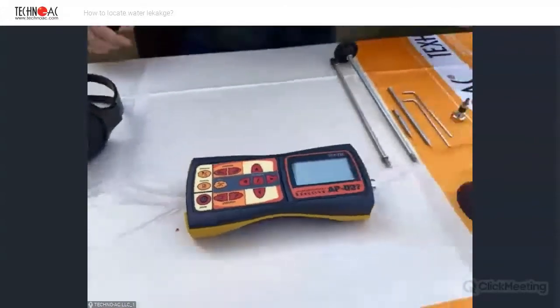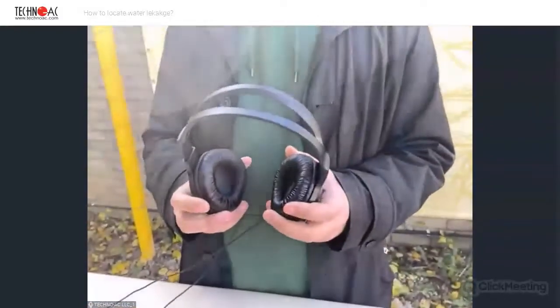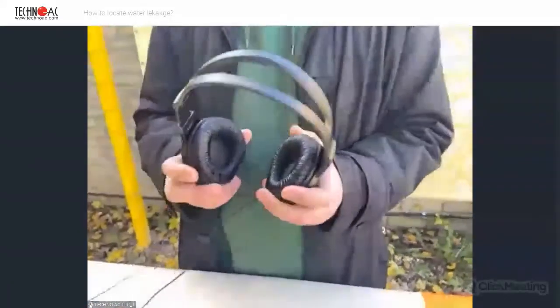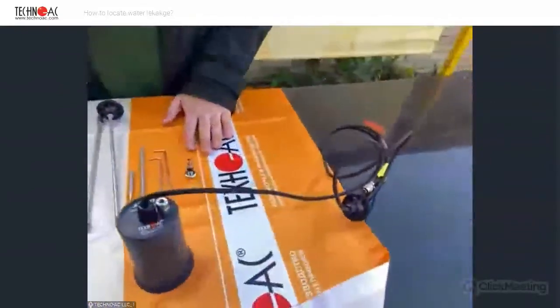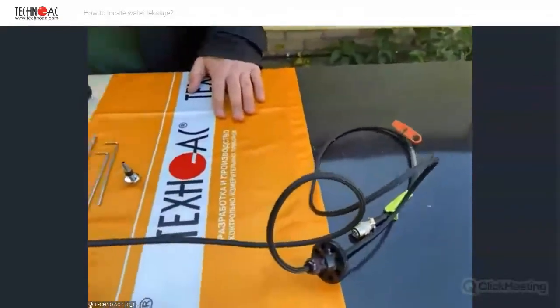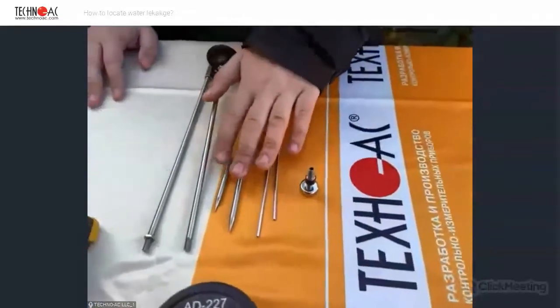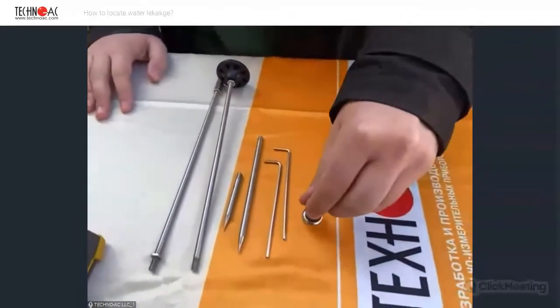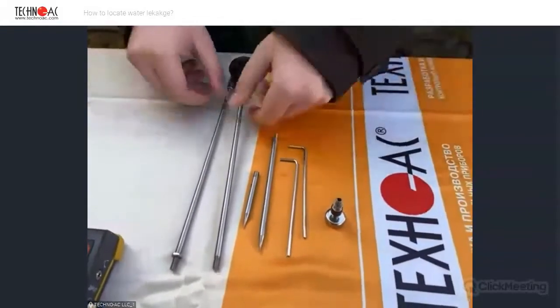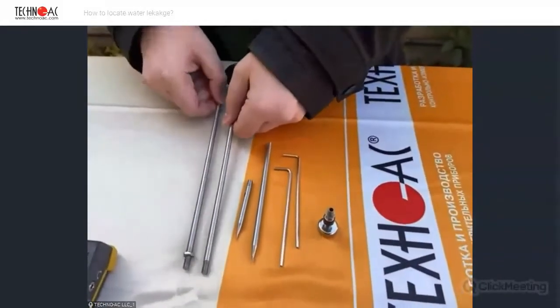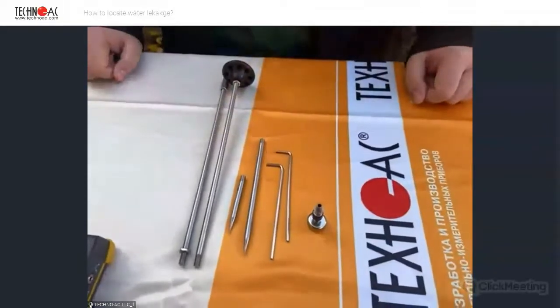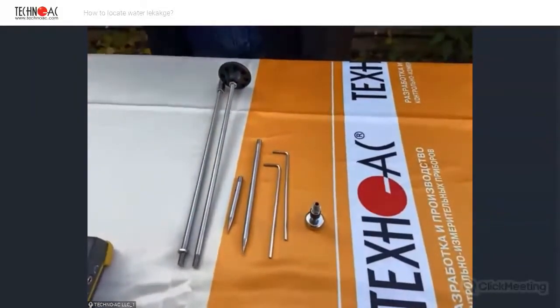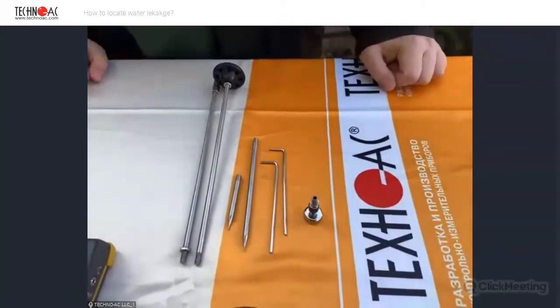Also, because this device is acoustic, you need your headphones, which will help you to hear the actual noise of the water. And of course, you have some accessories which will help you to work in different conditions. For example, these two extension rods for sand, the magnet in order to access the pipe in the manhole, or the hard metal handle, which is also used for soft or snow type of soils.